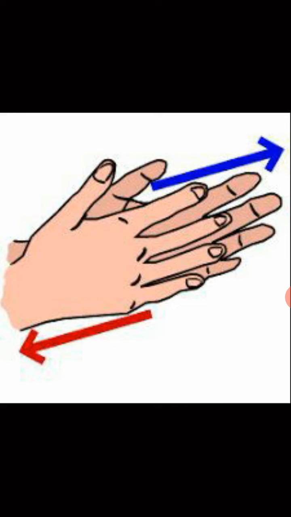You need to rub your palms against each other, the palm of both your hands against each other in opposite directions, as it is shown with the blue and red arrow. You have to do it for at least 1 or 2 minutes. If you rub your palms and after 2 minutes you wait, you will feel that your palms have become warm.